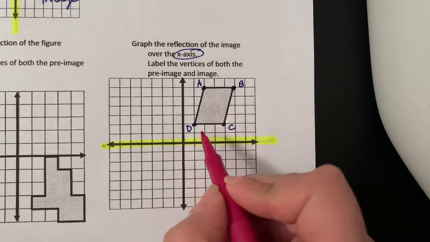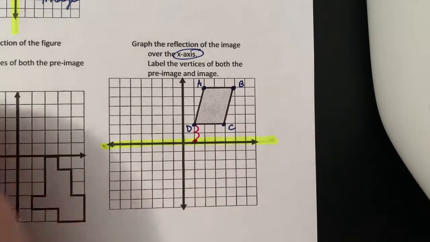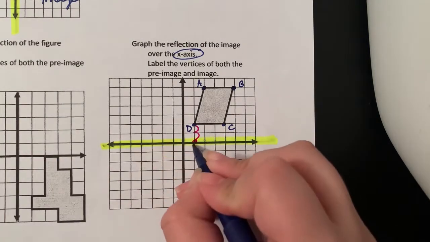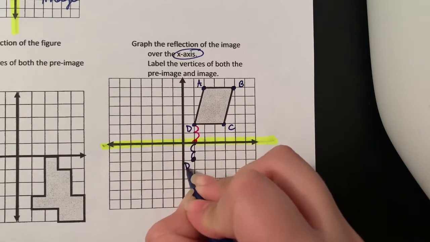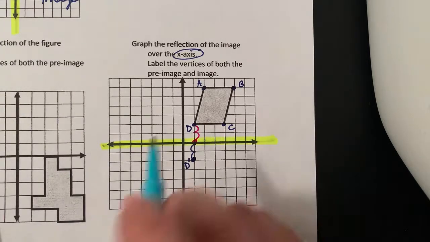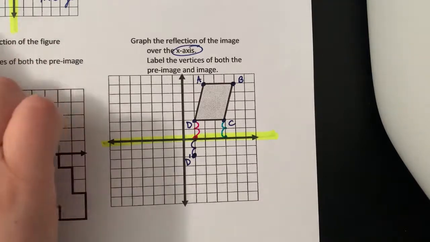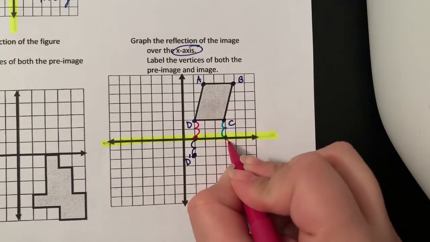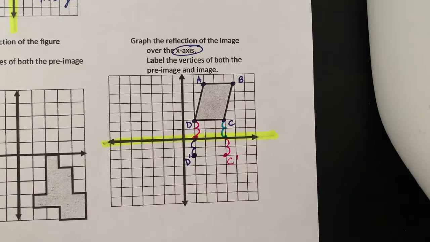So if I start with D, it is 1, 2 away. So it is going to be 1, 2 away, and this will be D prime. With C, it is 1, 2 away. So here it is going to be 1, 2 away, and this will be C prime.